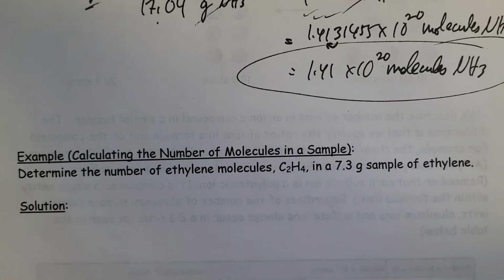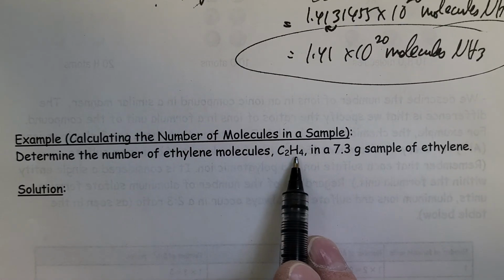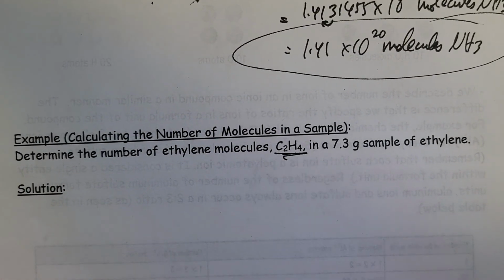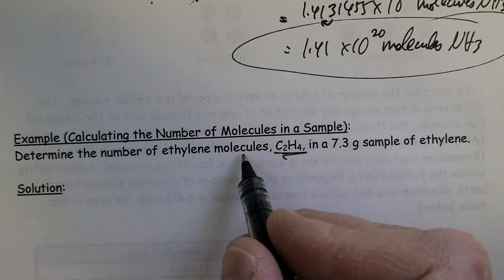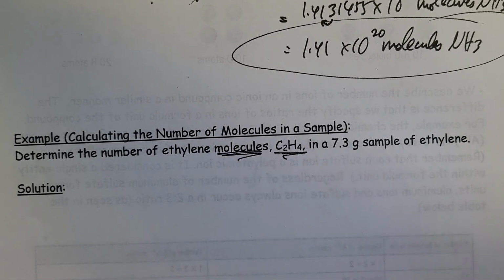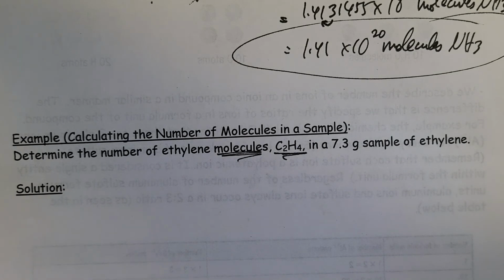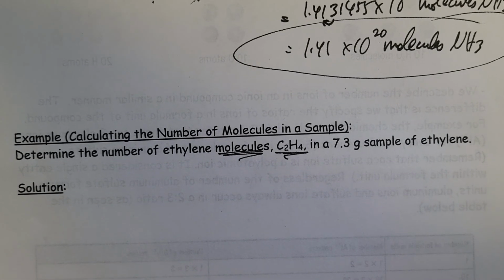Let's look at the next one. Determine the number of ethylene molecules. So C2H4, that is a molecule. So we're going to be going for molecules. If you have 7.3 grams of ethylene. So why don't you pause the video, run through that, and then come back in the next video to see exactly how you do that.